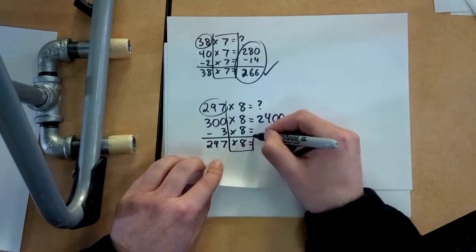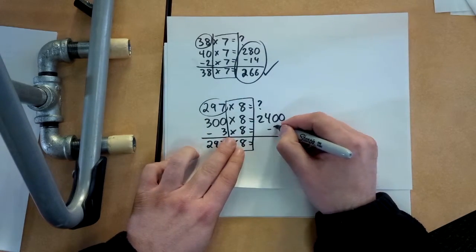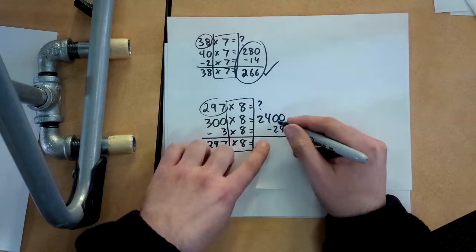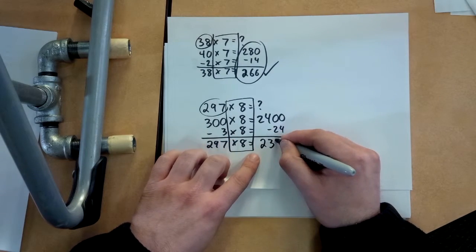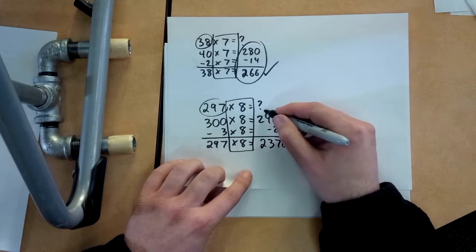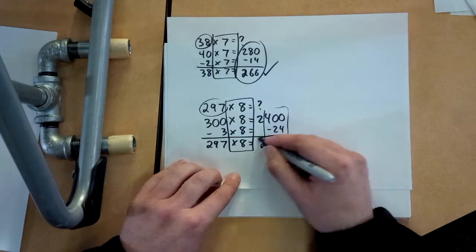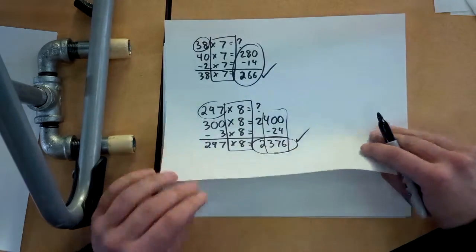So the action's always the same here. Minus 3 times 8 is like saying minus 24. We know a little bit of our complementary numbers. Our answer's going to be 2376, just like that, because all I'm really looking at is this here. Piece of cake, 2376. That's pretty quick, hey?